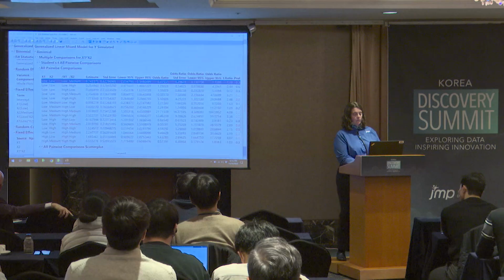And so in this case, our low factor is about 0.47 times as likely, not particularly helpful, of passing quality control than the medium level.